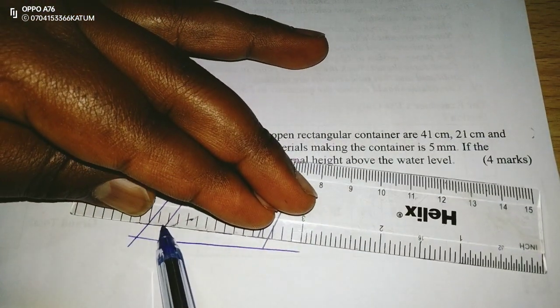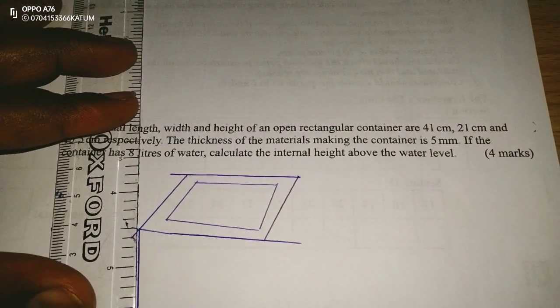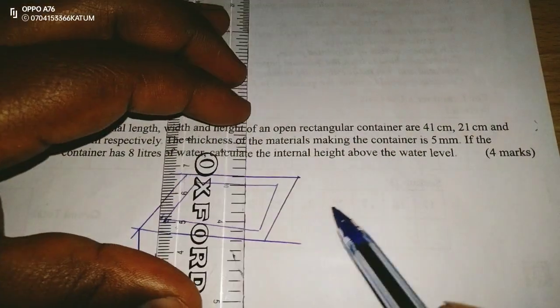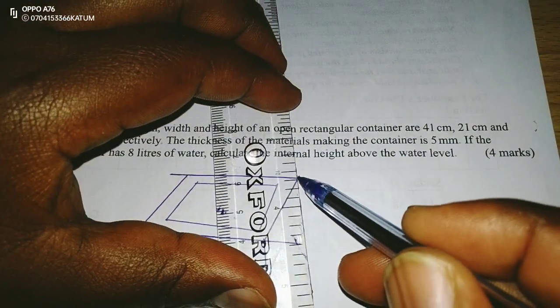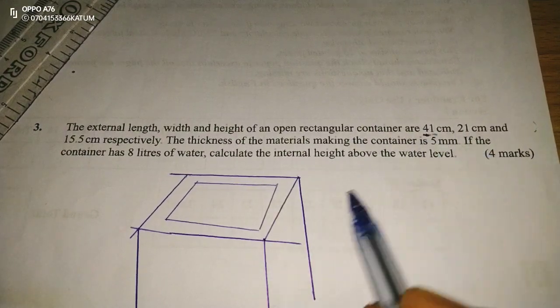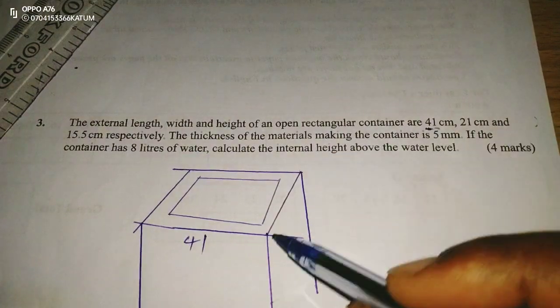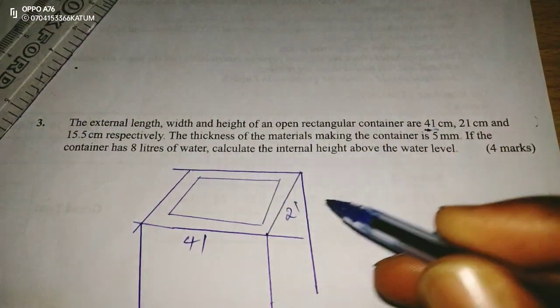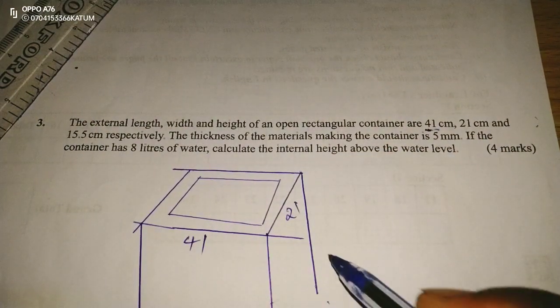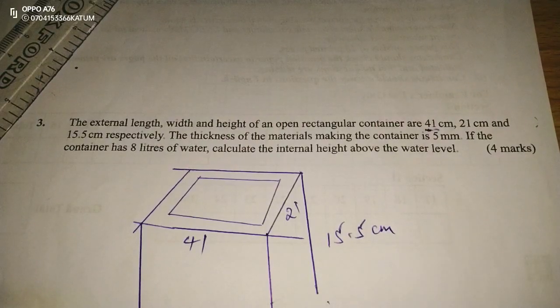So what we're saying here is that the external dimensions of this container are 41. So the length here is 41. The width is 21 and the height is 15.5 centimeters. They are all centimeters.